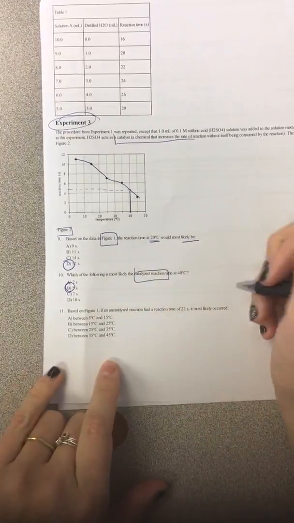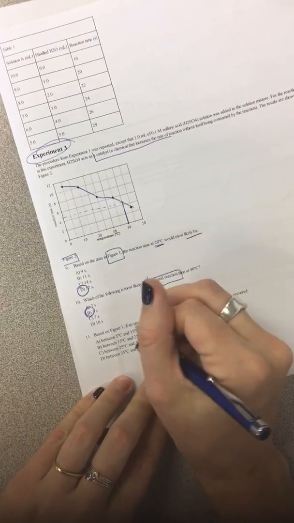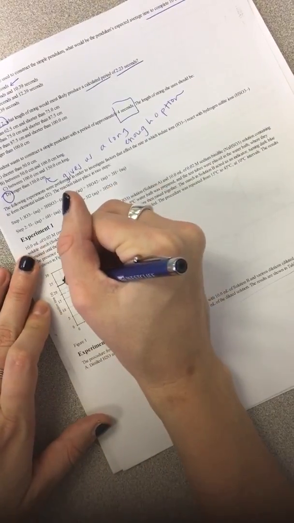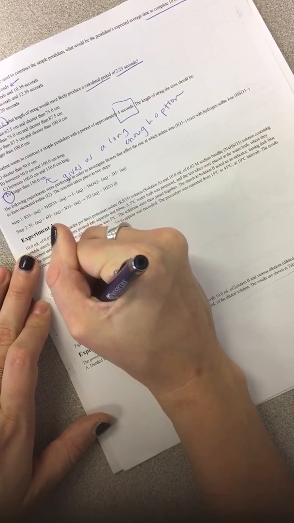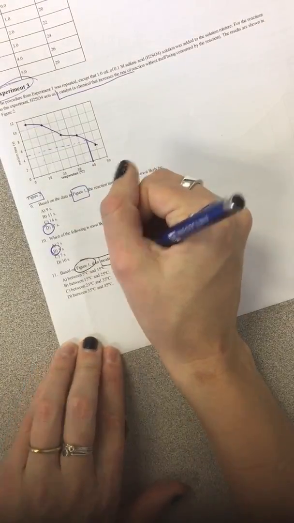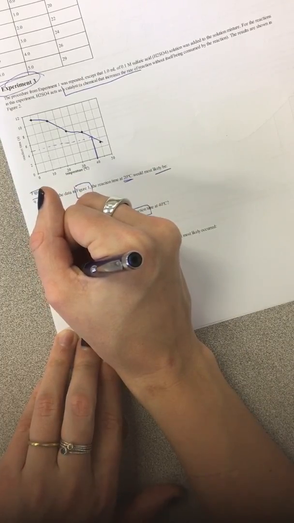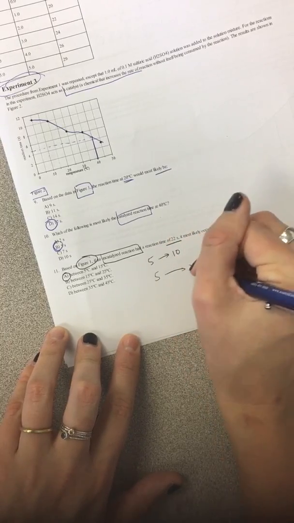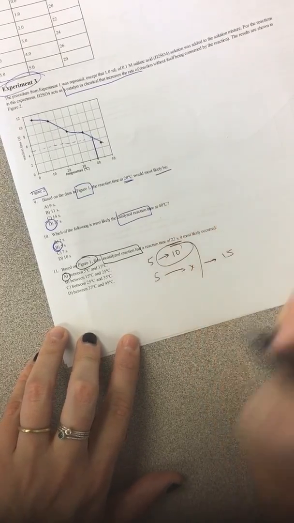All right, based on figure 1, if an uncatalyzed reaction, that means figure 1, had a reaction time of 22 seconds, it most likely occurred. So let's flip to figure 1. Had a reaction time of 22 seconds. Where does that fall? Let's trace this down. So that's going to be 5 and 10 degrees Fahrenheit. And we'll look at that one. So the answer to 11 is A, because our answer would be 5 to 10, and this said 5 to 15. This still falls in that metric.